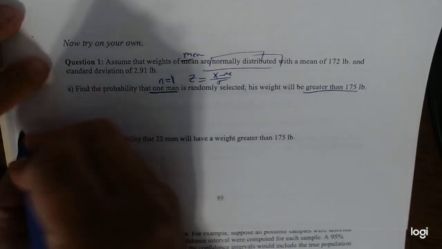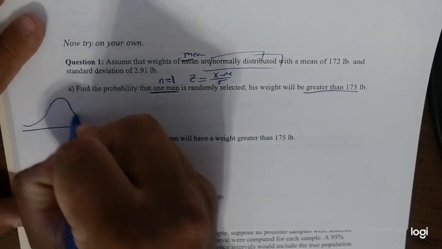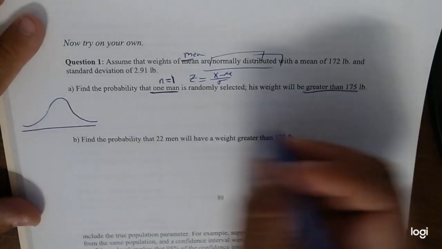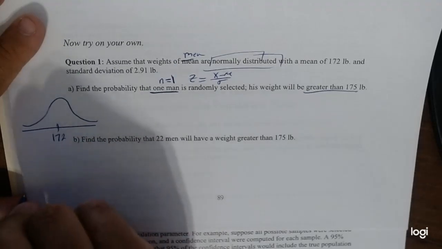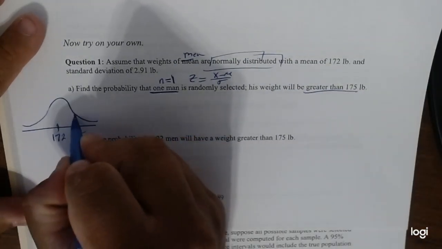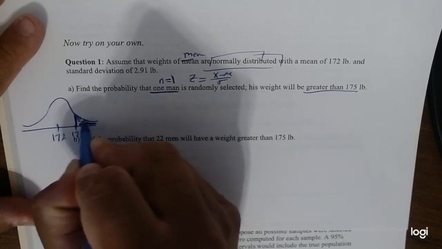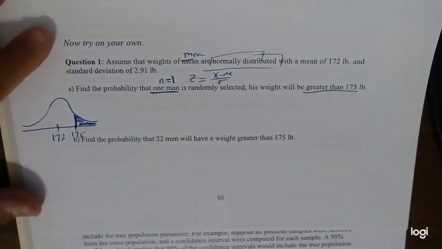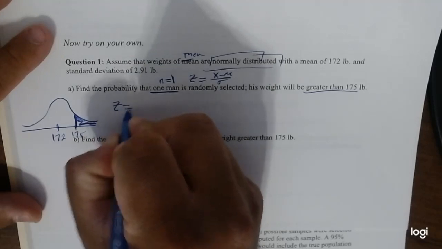So let's do this real quick. So we want n equals 1, the mean is 172, and we have 175. So we want everything greater than. So I'm shading everything on the right-hand side. I want the area to the right of that value. Okay, so first off, we have to find the z-score associated with that.